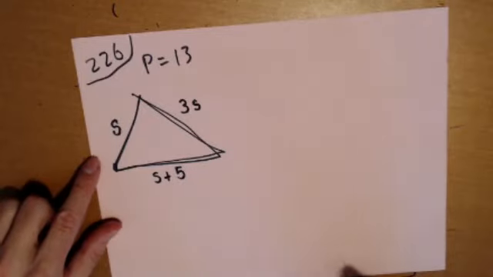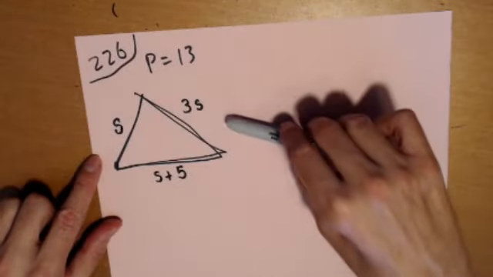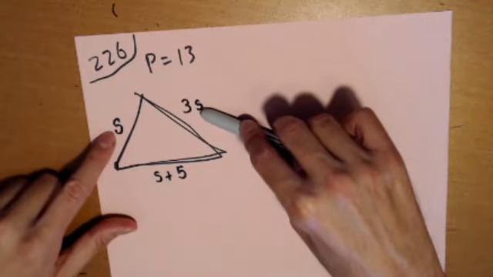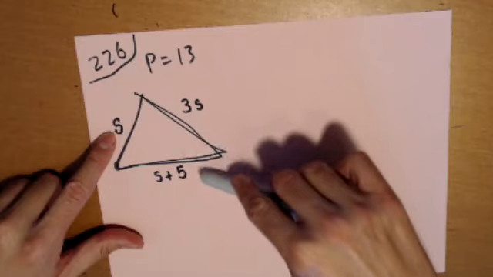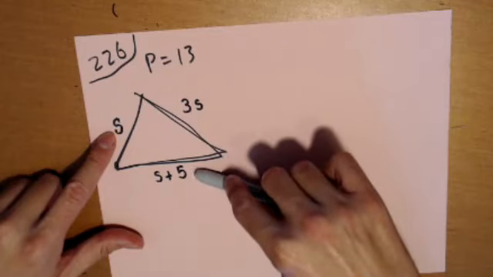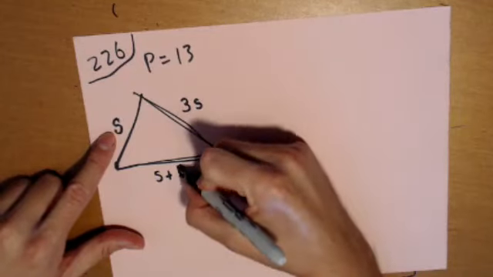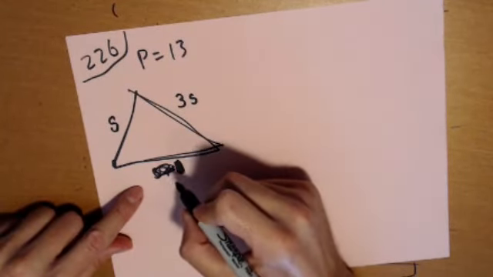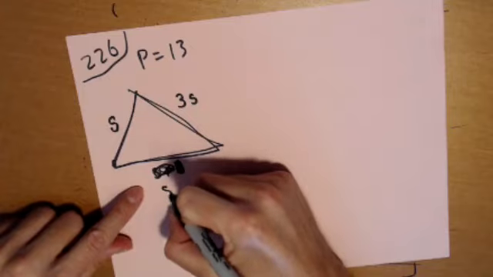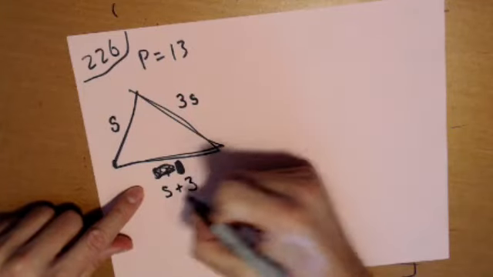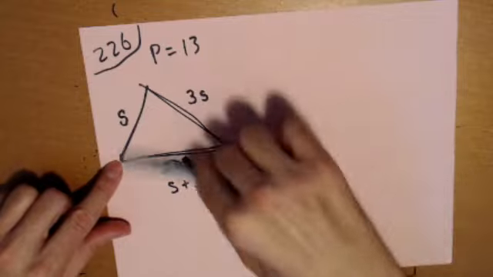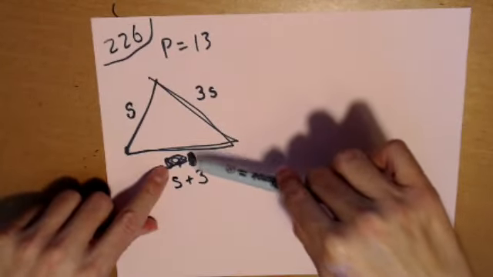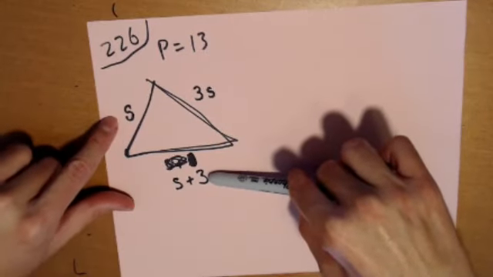One side of a triangle, number 226. One side of a triangle is 3 times the smallest side. Okay. The third side is 3 feet more. Ugh. You were probably yelling at your computer as I was doing this. 3 feet more. See how I always double check? You draw your picture, you think it's good, you double check. Maybe I did, yeah, I totally did that on purpose to make sure you were paying attention.